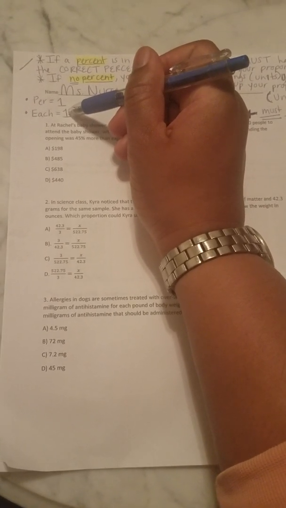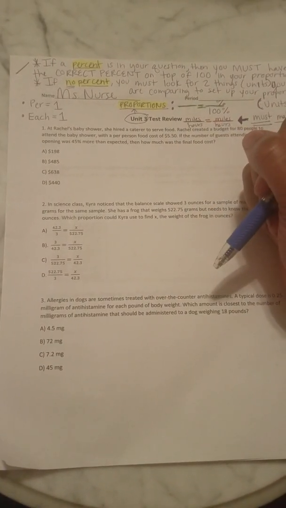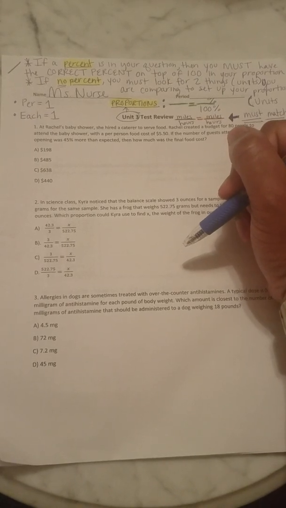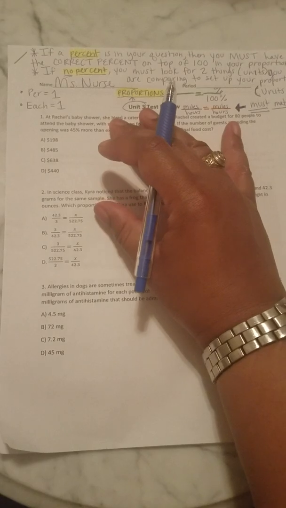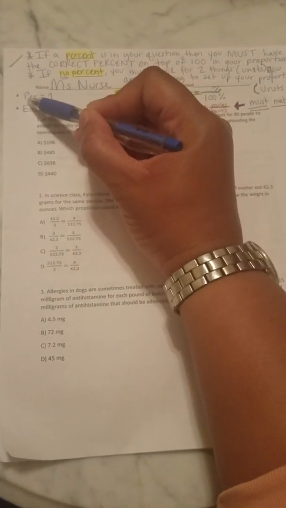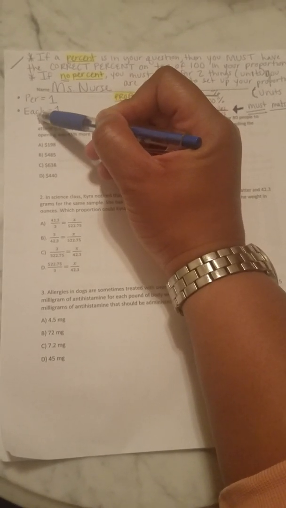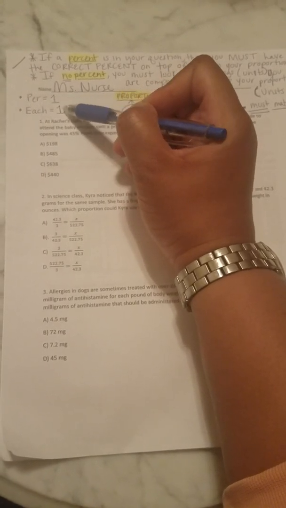Usually in all of these you'll be given 3 numbers and you'll always be looking for the 4th one. Pretty much for this whole test you'll be given 3 numbers and you'll be looking for the 4th one, which is why you're setting up a proportion. But just know that if you see the word per, then one of your numbers is 1. Or if you see the word each, that also means one of your numbers is 1.